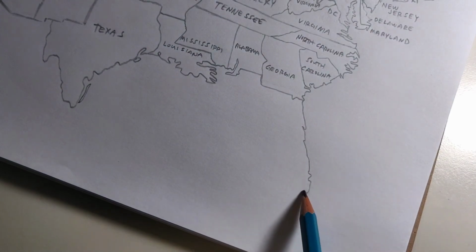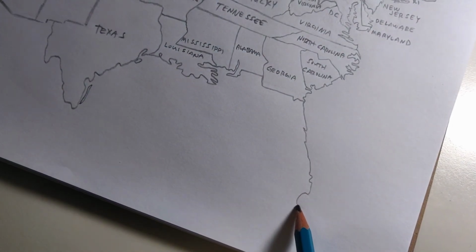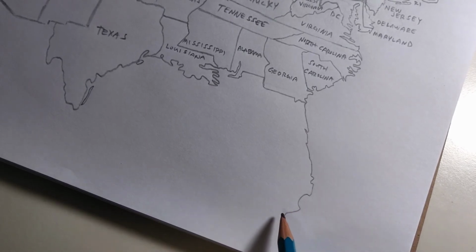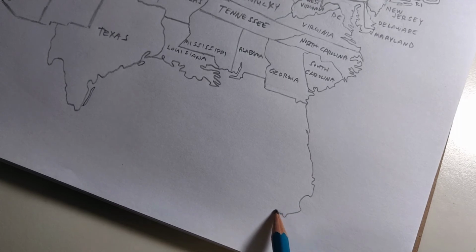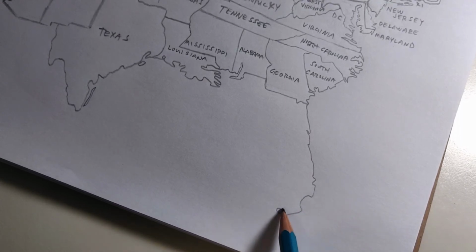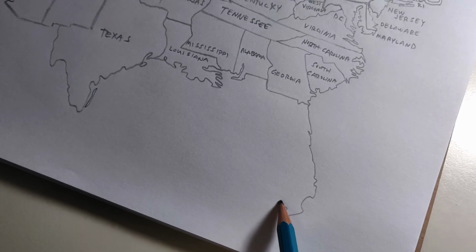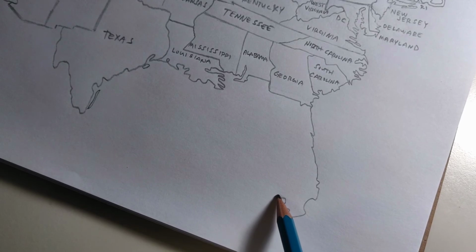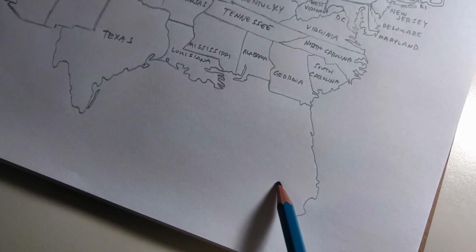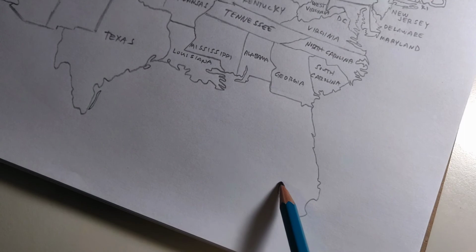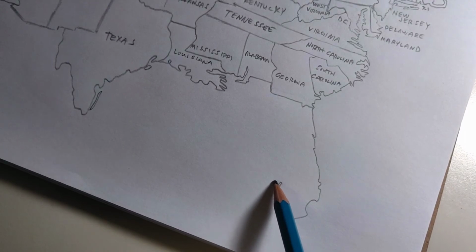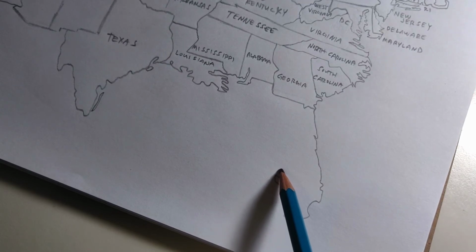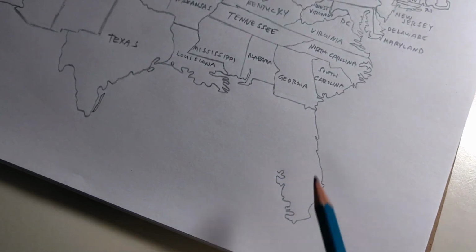Okay, and it's going to come in a little bit and out again. Okay. So lots of little curves.